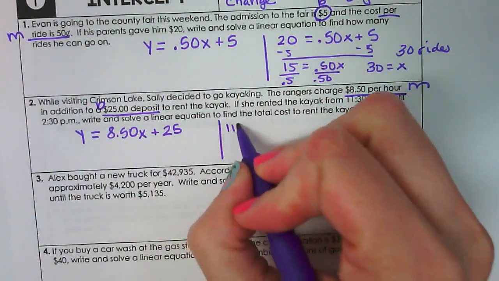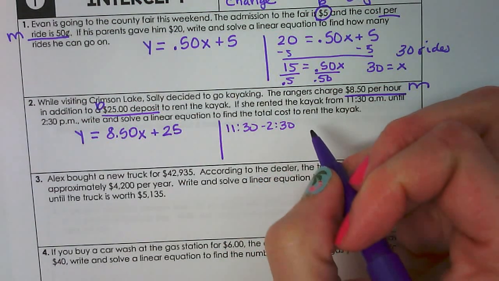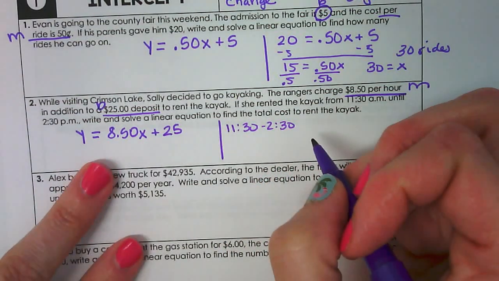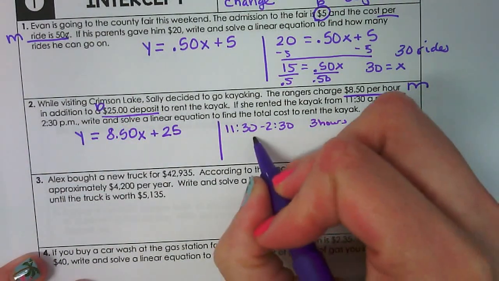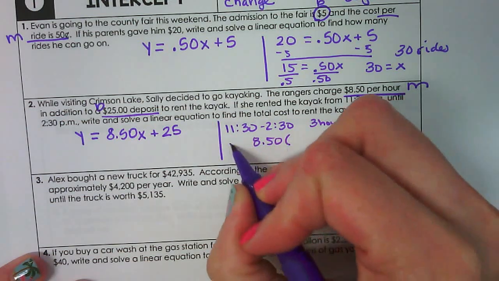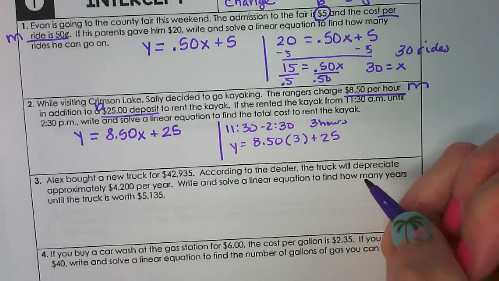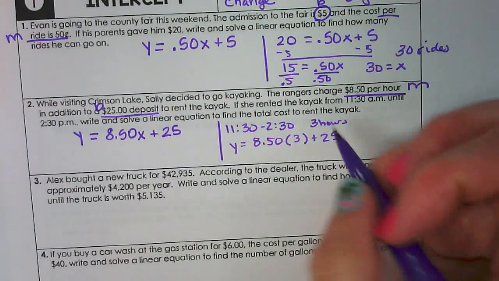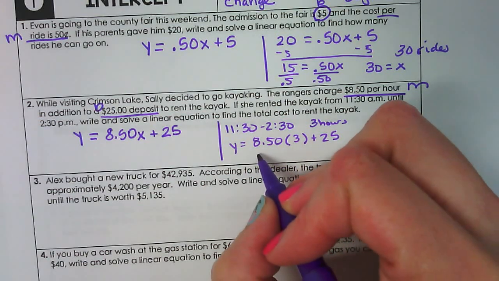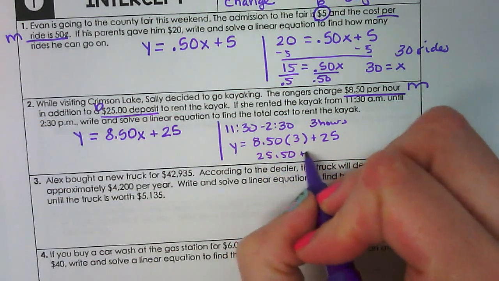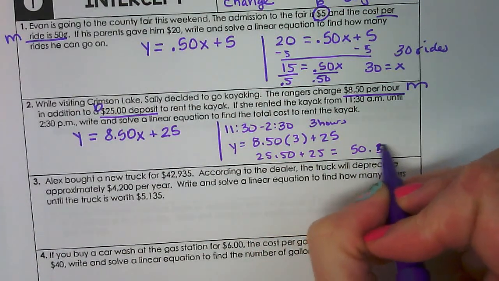From 11:30 to 12:30 is 1, to 1:30 is 2, to 2:30 is 3. So she rented it for 3 hours. So I would plug in a 3 for my x because that was the time. And then I would multiply. 3 times 8.50 gives me 25.50, plus the 25 is going to be $50.50.